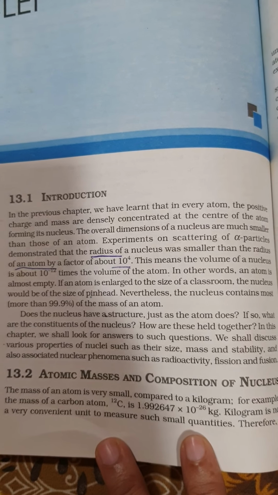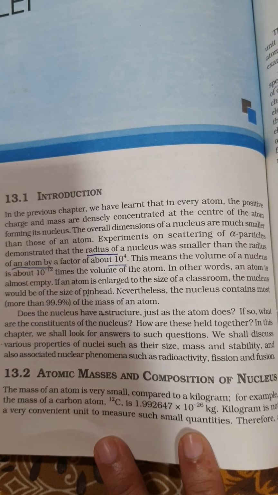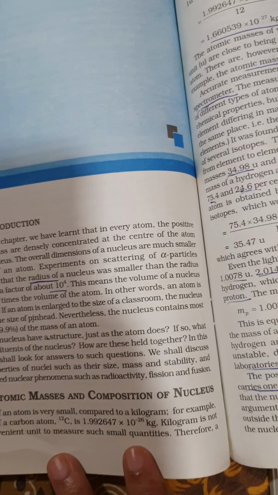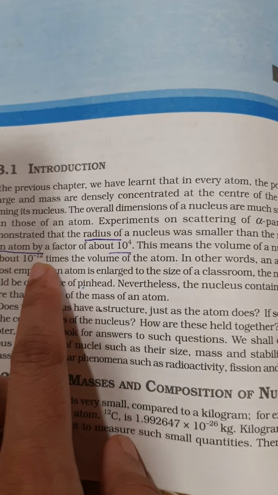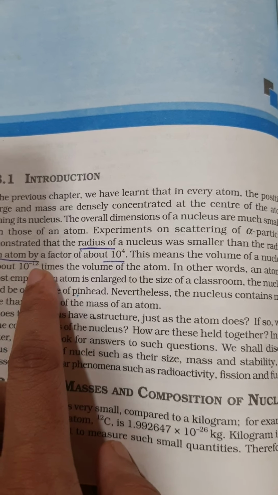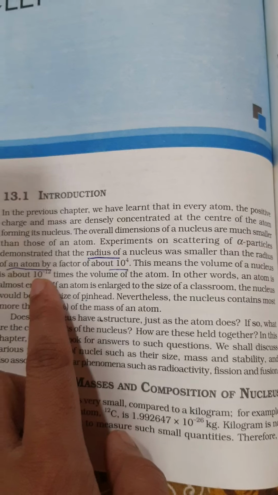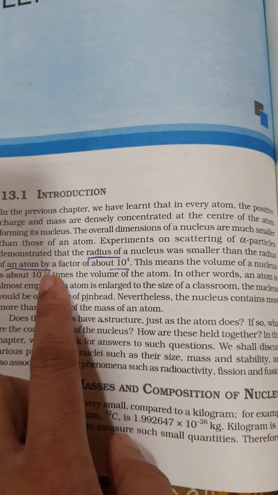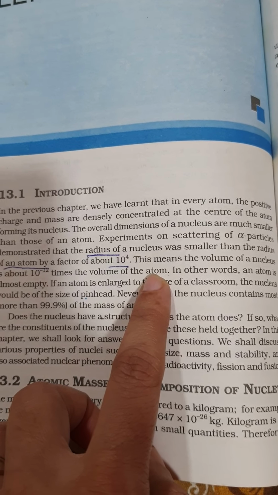So that is why the volume of the nucleus is about 10 raised to minus 12 times. These two numbers are important for MCQs. So the volume of the nucleus is about 10 raised to minus 12 times the volume of the atom.